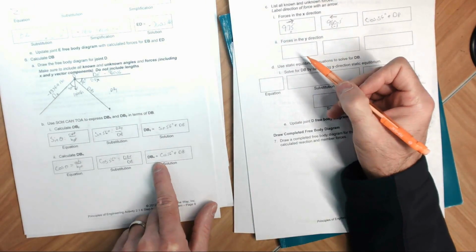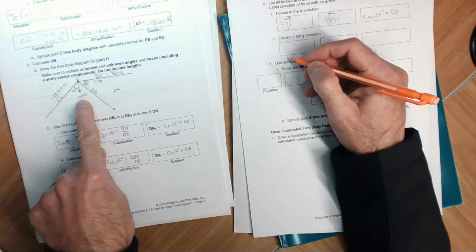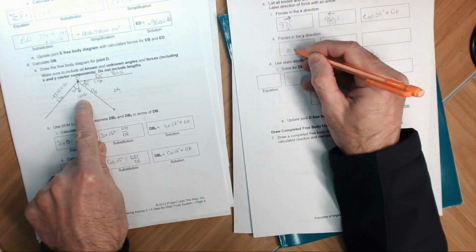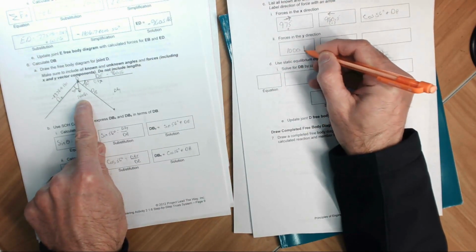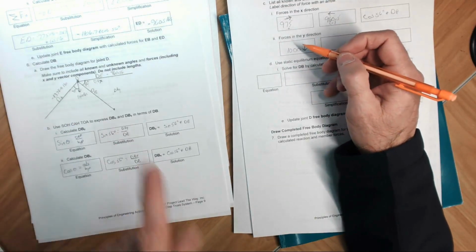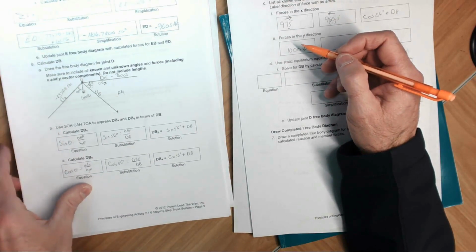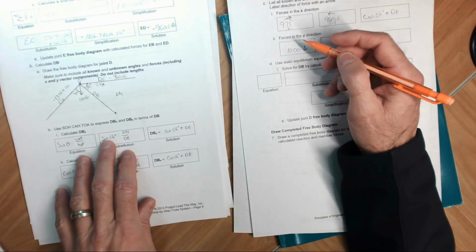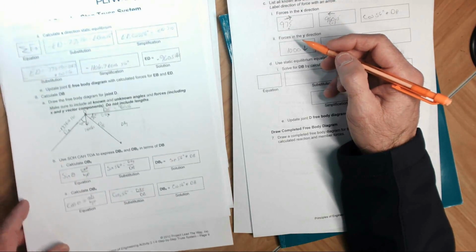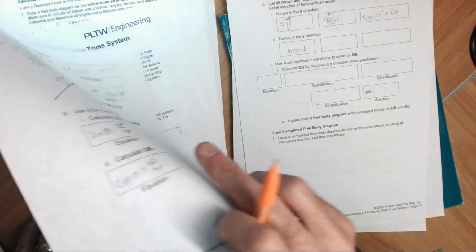Now forces in the y direction. What do we have in our y direction? Well, I do have 1,000 pounds coming down. So 1,000 going in that direction, right? And then in one of our earlier questions, we also have 975 pounds that is going, where'd it go? Oh, there it is.